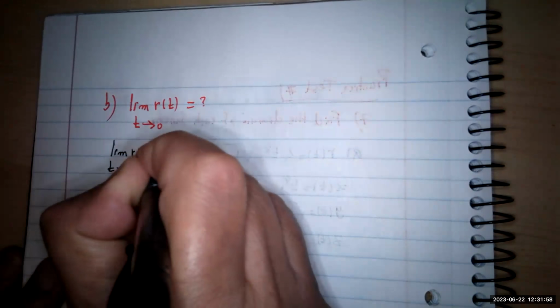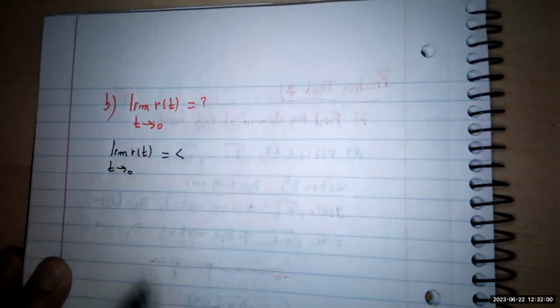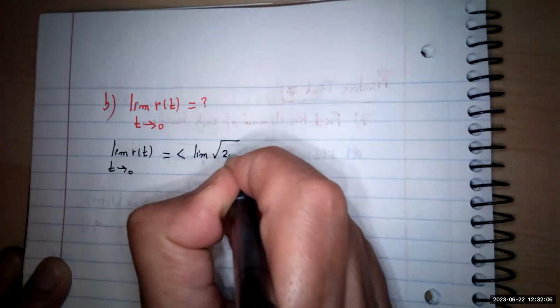You know that you take the limit inside. So the limit of r of t as t goes to 0, you go inside the vectors, the component vectors. So the first one would be the limit of radical 2 minus t when t goes to 0.